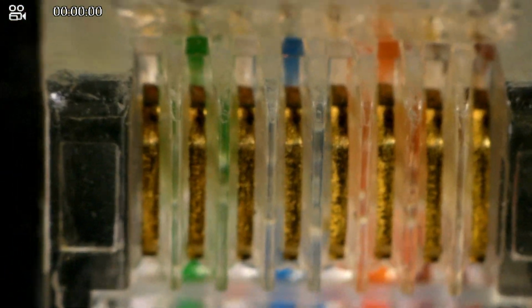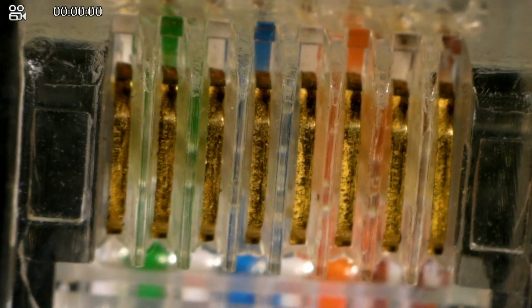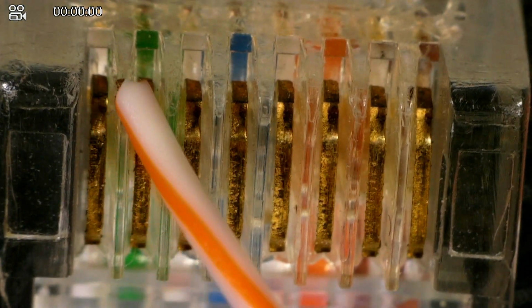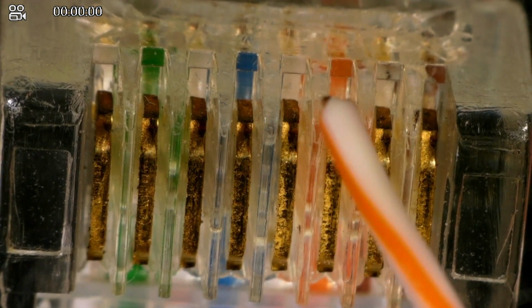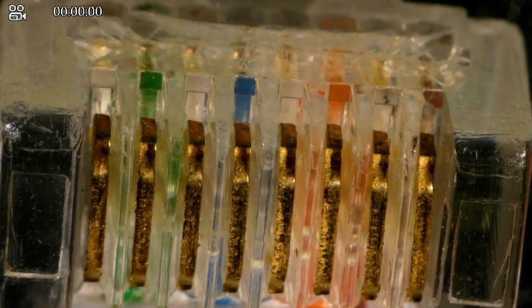All right. So again, we count the pins from left to right. If we're holding the jack with the clip facing away from us, and the jack is pointing forward, that's where the cable is. Okay. So the way we count the pins is 1, 2, 3, 4, 5, 6, 7, 8. So that's how we count the pins.